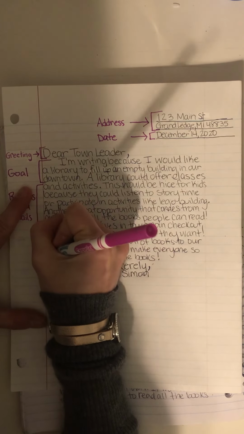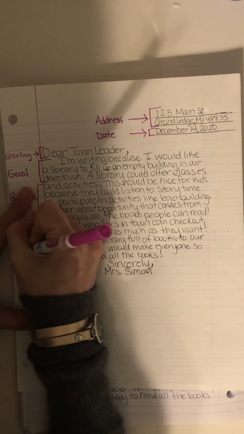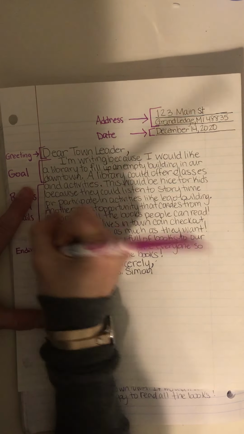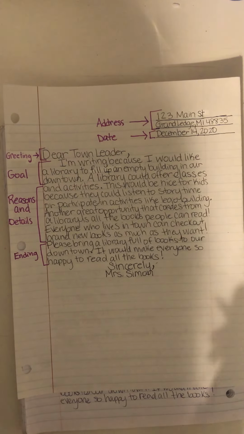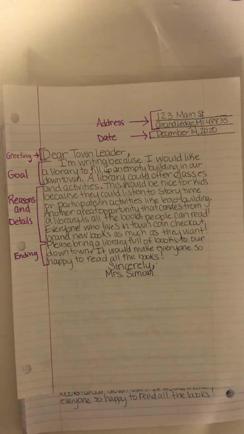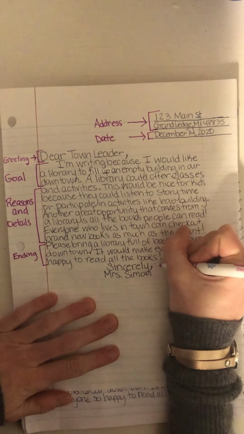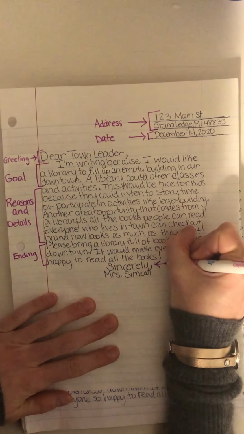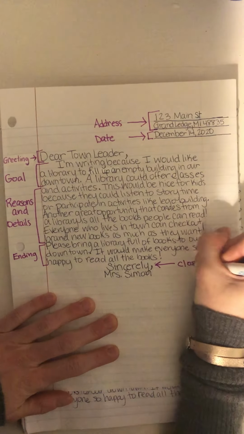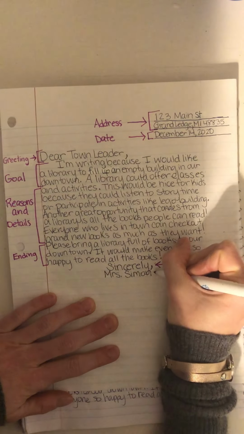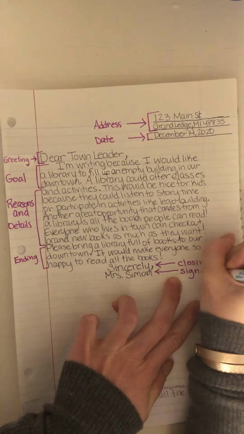My ending. And then for my letter, I need the closing and my signature. So I will go off to the side this way so I have more room. And my signature.